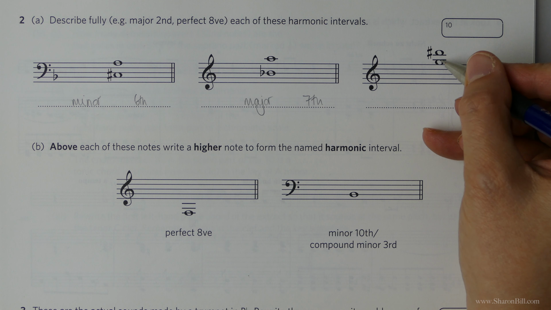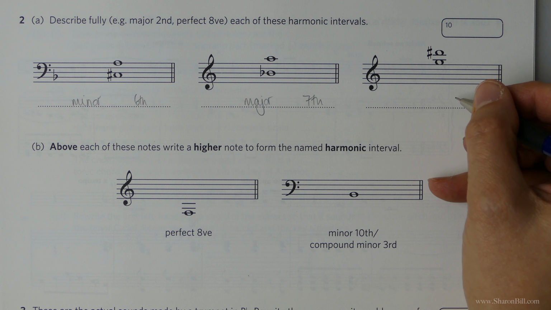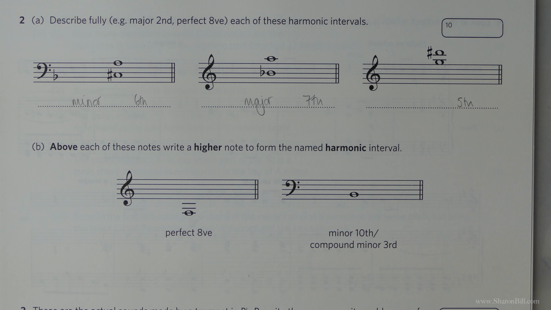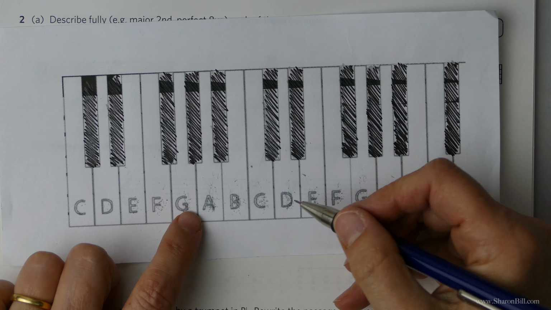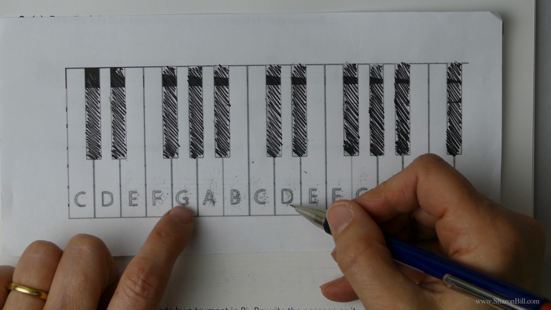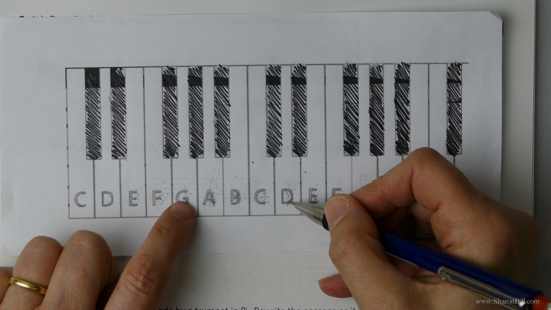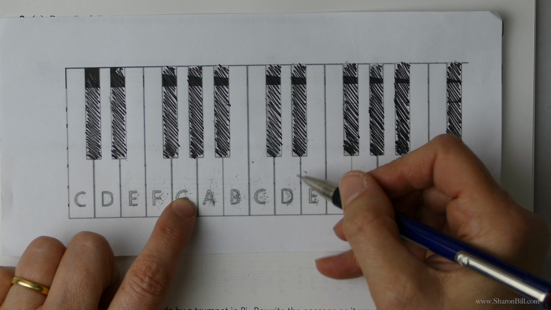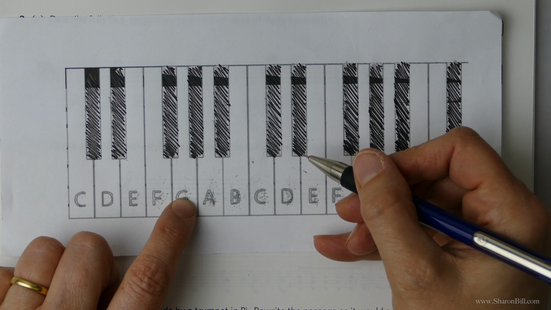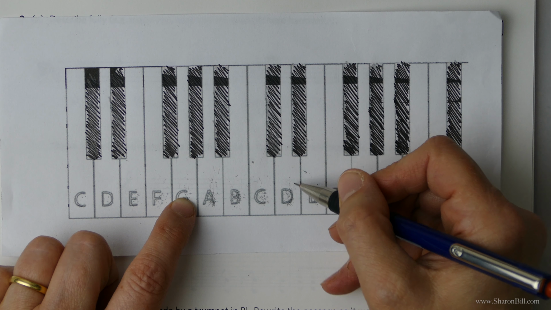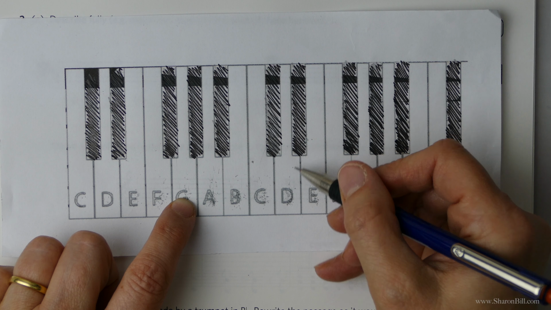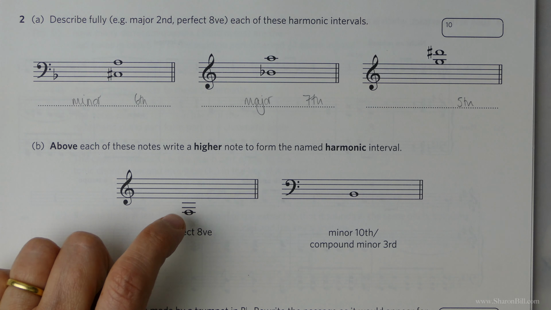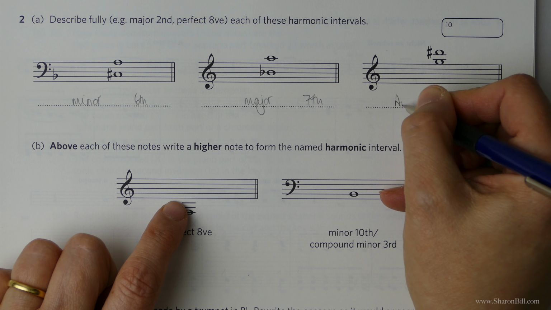So now then, 1, 3, 5. It's a 5th. And we've got G to D sharp. Now G to D would be a perfect 5th, that's an unaltered 5th. However, we're going to D sharp, so we've raised it. Now there's no major or minor, we just augment it, so that's become an augmented interval. We've made it bigger from perfect to augmented. So that's an augmented 5th.